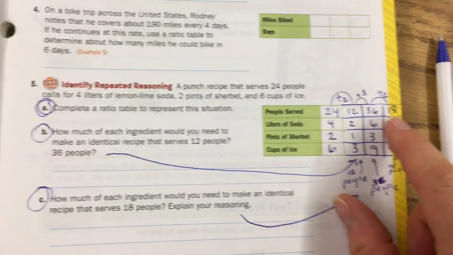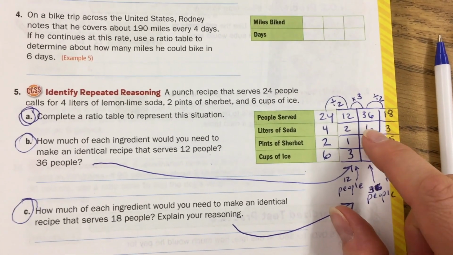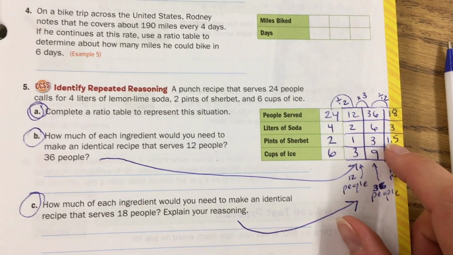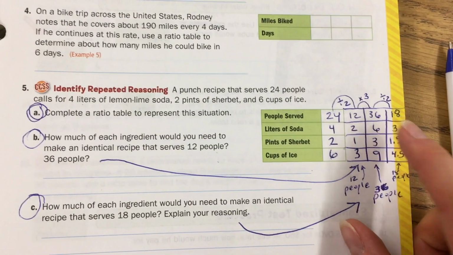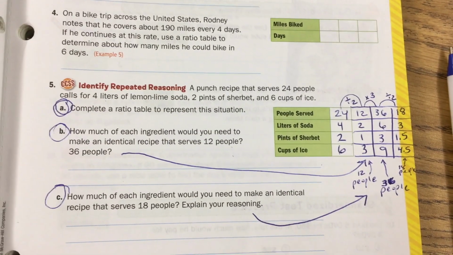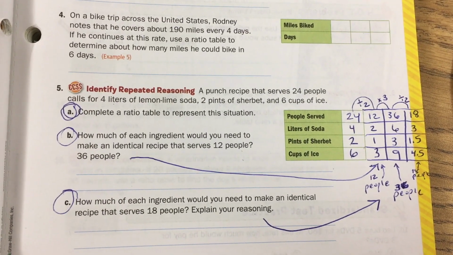Then you can go up to 18 people because 36 divided by 2 is 18. So 6 divided by 2, that's 3 liters of soda. 3 divided by 2, 1.5 pints of sherbet. 9 divided by 2, 4.5 cups of ice. So there's your table for number 5. All right.